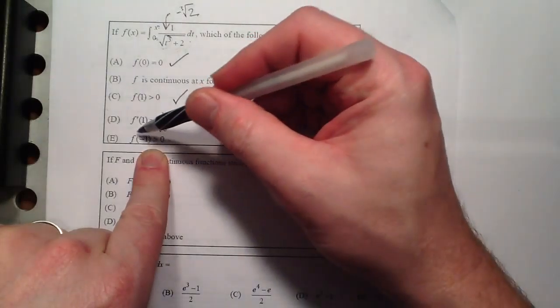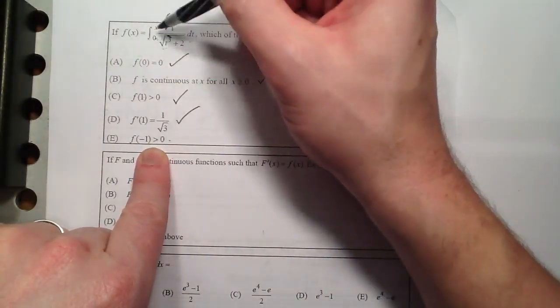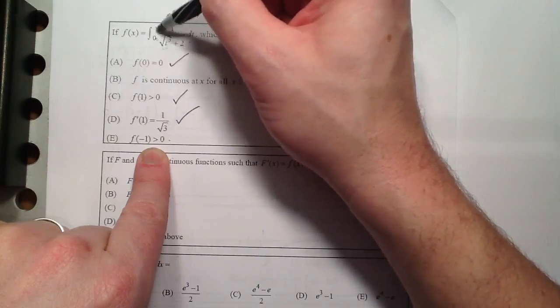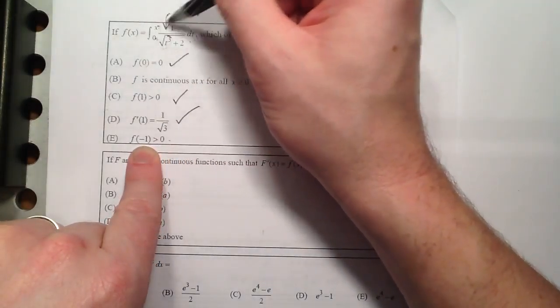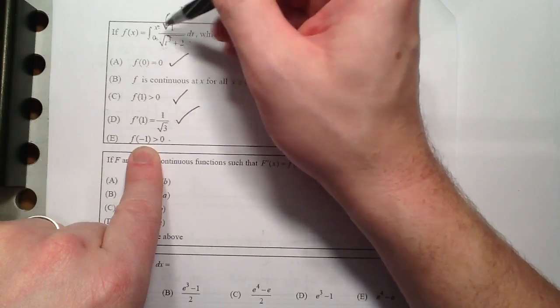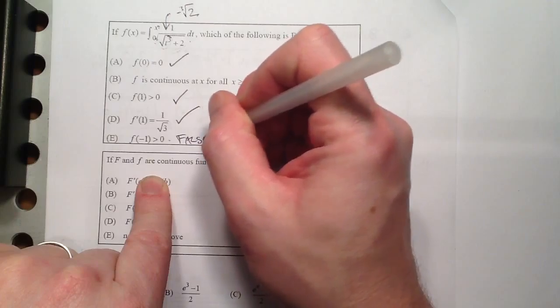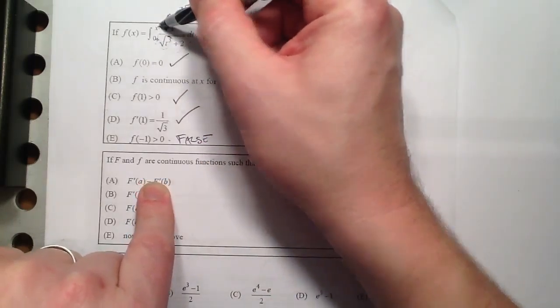That is not true. Is f of negative 1 greater than 0? It's not, because if you go from 0 to negative 1, that's running the area backwards. So although the function is still above the x-axis, since we're running the integral backwards, this one would be false, because we're going from 0 to negative 1, and that flips the sign.